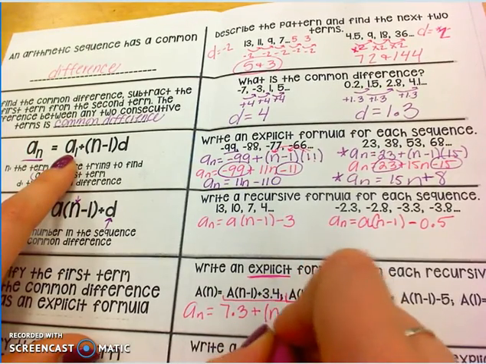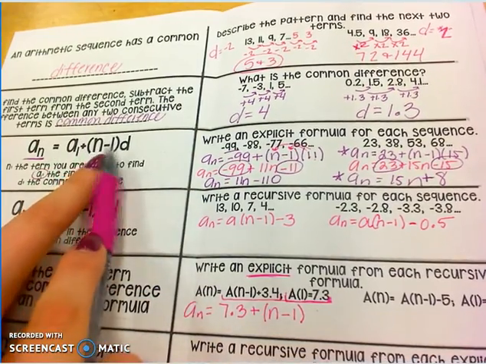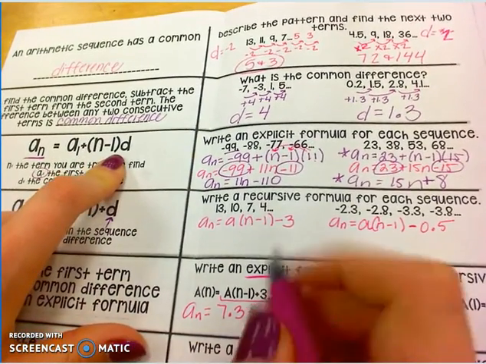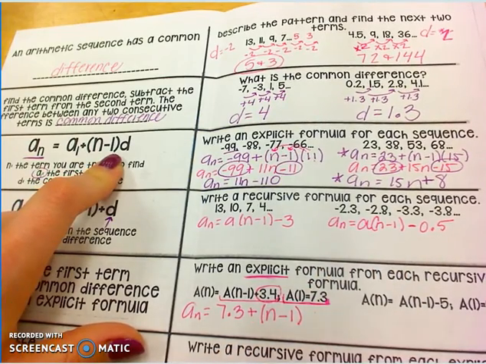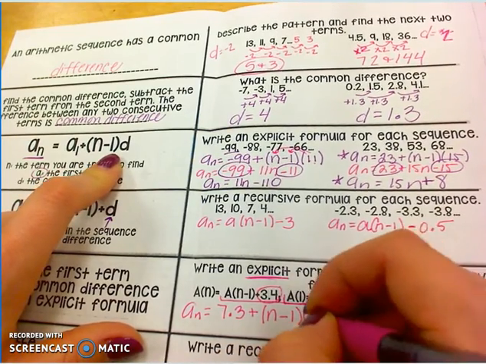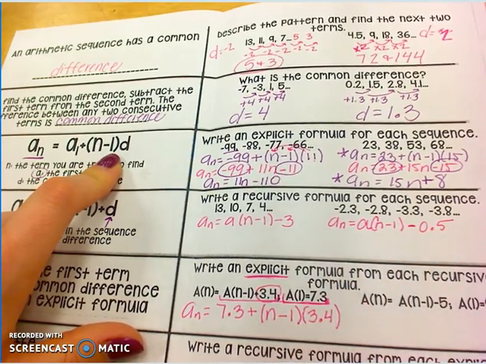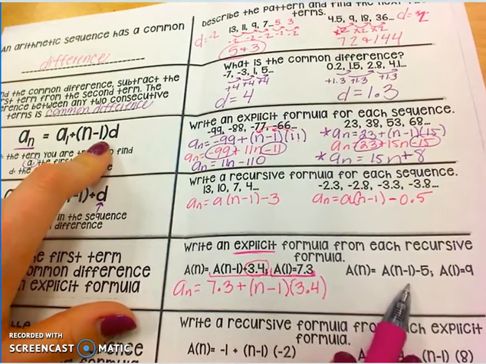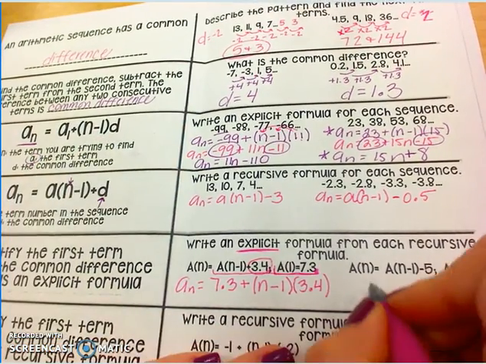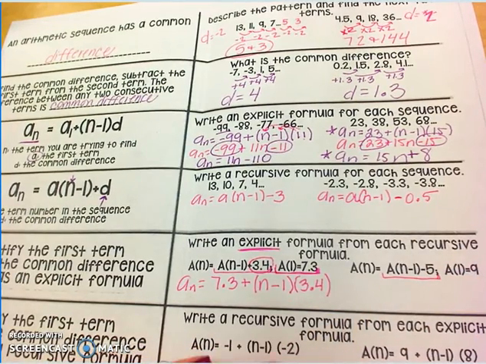plus n minus 1. And remember, if it's explicit, that means I'm multiplying by the common difference. The recursive added it, but I am multiplying for the explicit, 3.4. And pause the video and try this one. It's the same thing, going from this recursive to explicit.